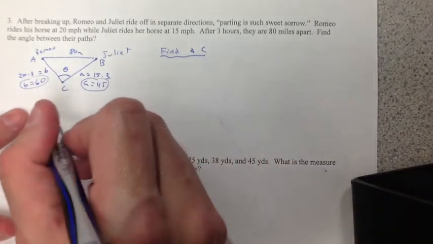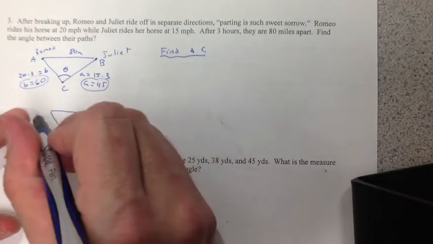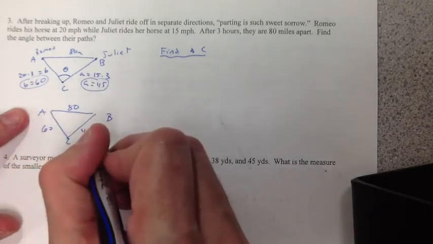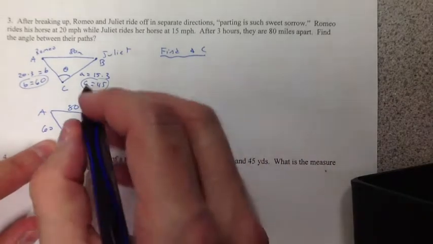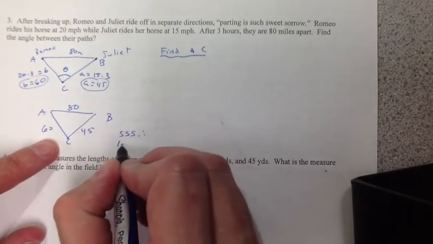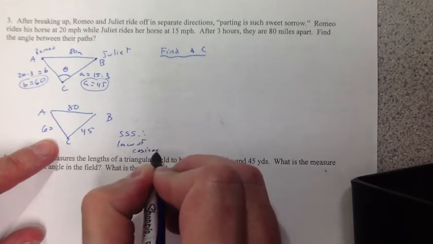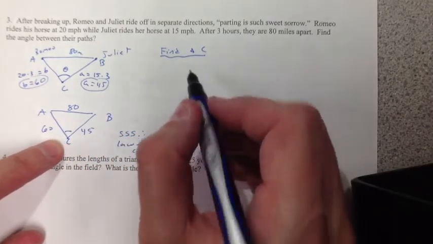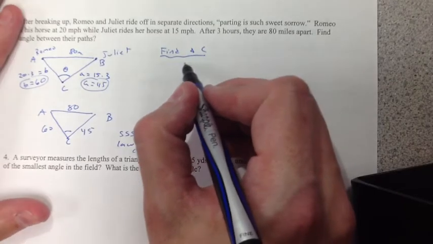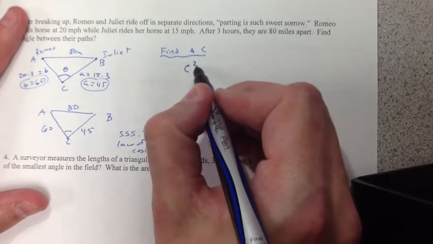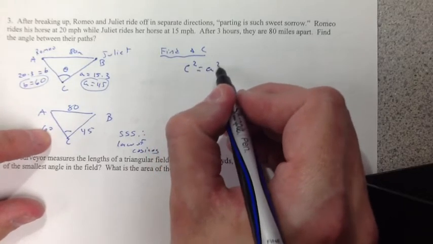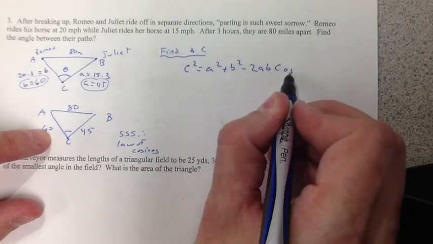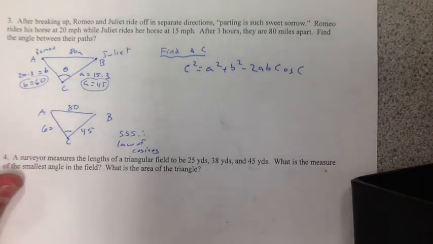And now we can actually draw a triangle again, make it look a little bit nicer. A, B, C. This is 80, 60, and 45. And if you notice, this is side, side, side. Therefore, this is our law of cosines. And since I'm looking for the angle, angle C, I'm going to use my C one. And you don't have to memorize it. Well, you have to memorize it, but it's basically Pythagorean theorem. It's going to be C squared equals the other two sides, A squared plus B squared, minus twice AB times the cosine of the angle C. And that's our formula that we're going to use.